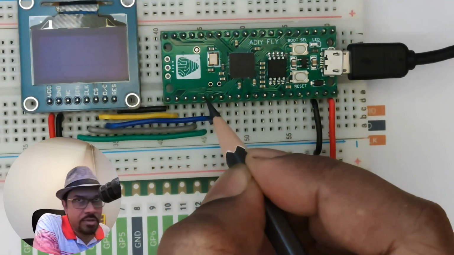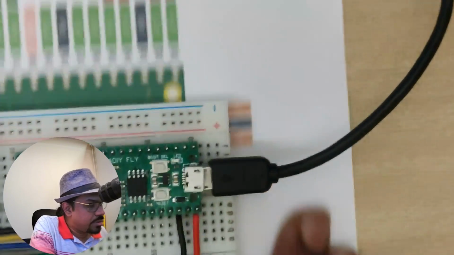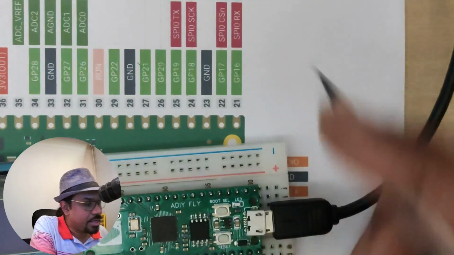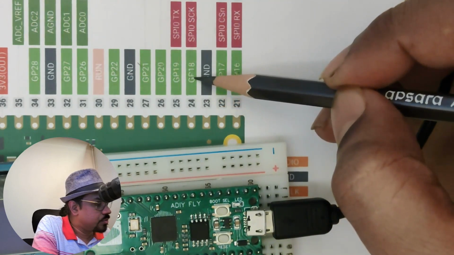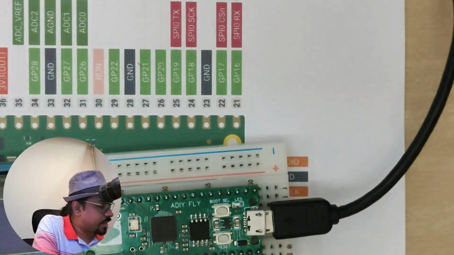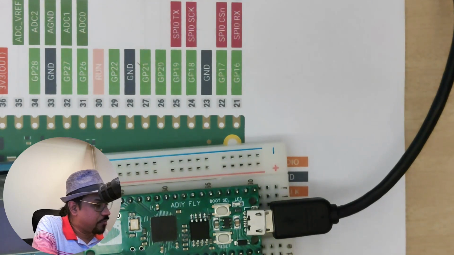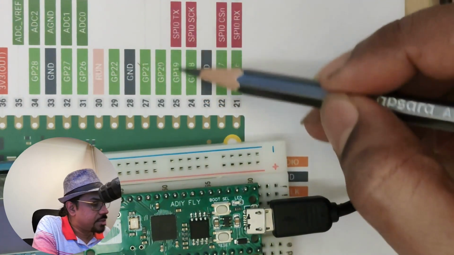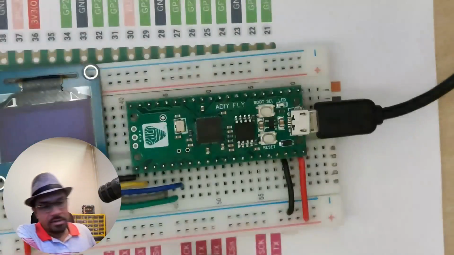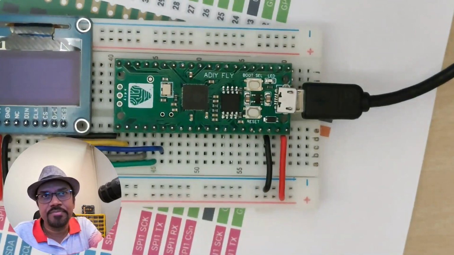Pin number 24 is connected to the clock, sorry, I made a mistake. Pin number 25 is connected to GP19, which you can see here, SPI TX. So I'm just going to use that pin here.